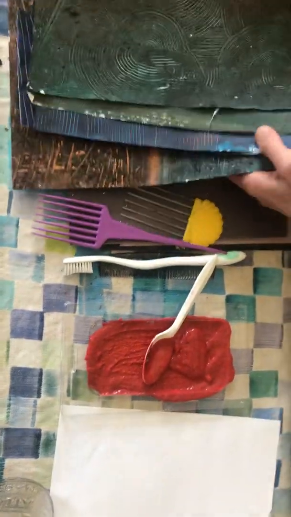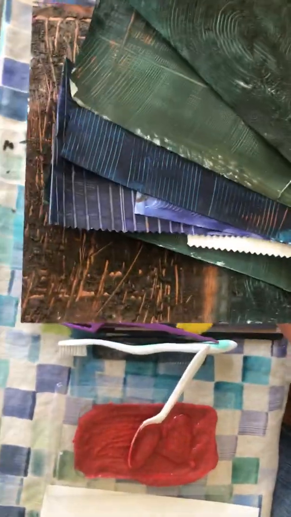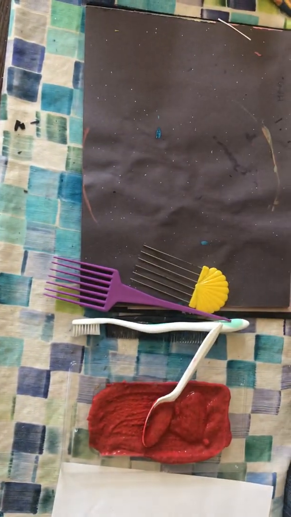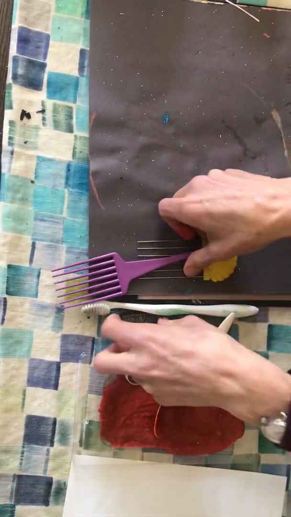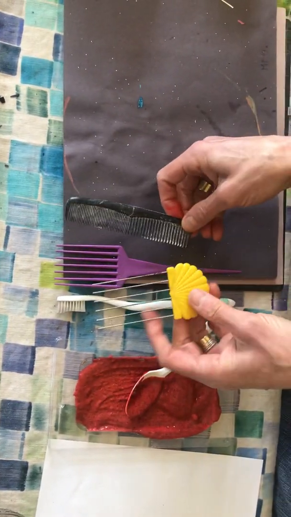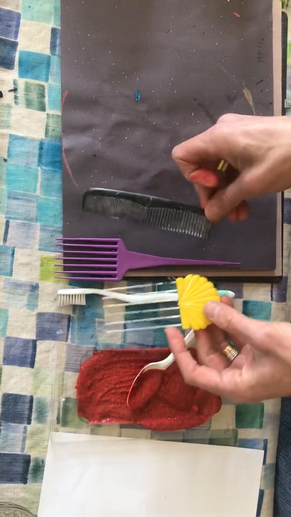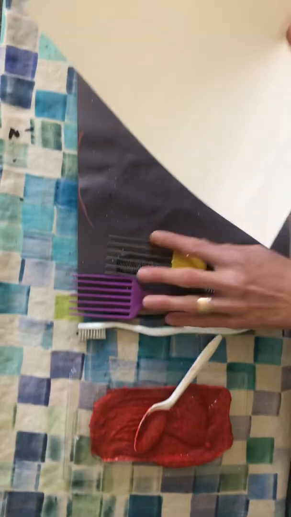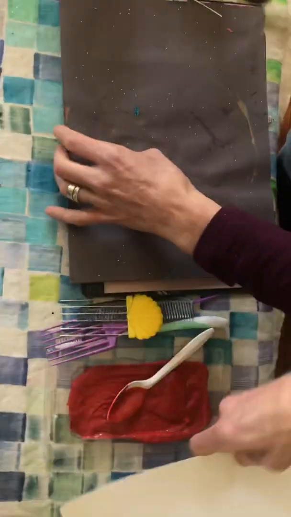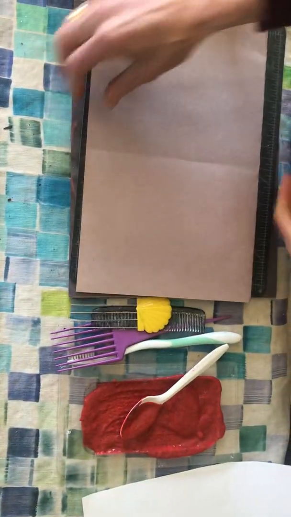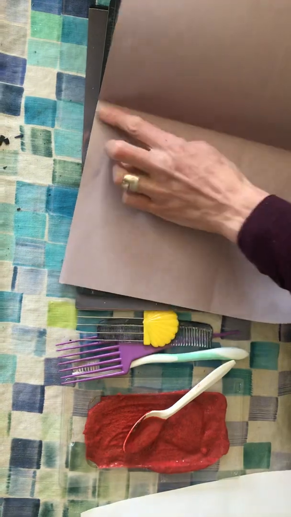Now, here's some painted papers that I used before that I might use in my textured landscape. Now, if you have an old comb, these are all combs. I don't really use them in my hair, but you can use them in the paint. So you need a piece of paper. Actually, I'm going to use this paper. Just a piece of paper.